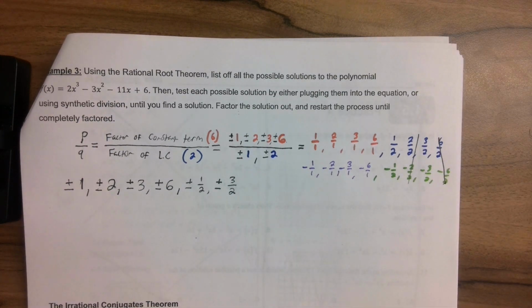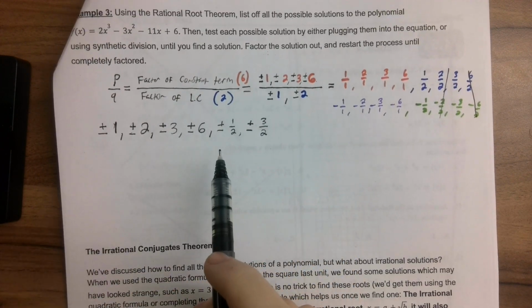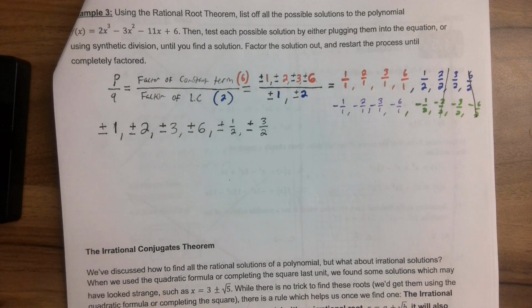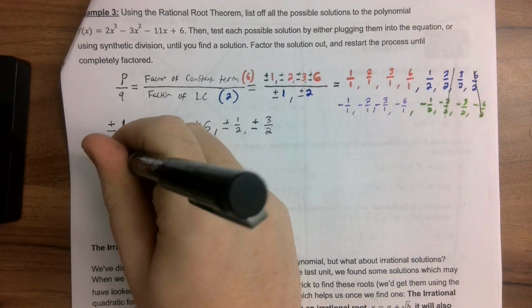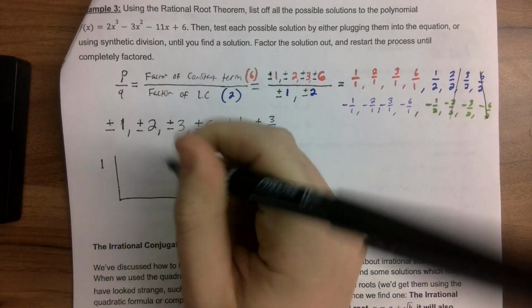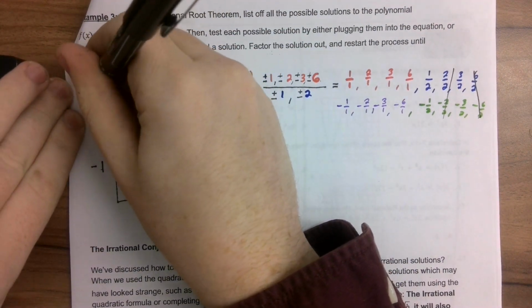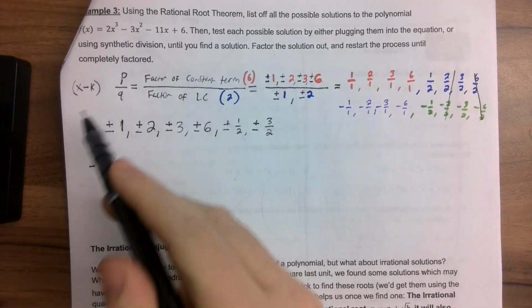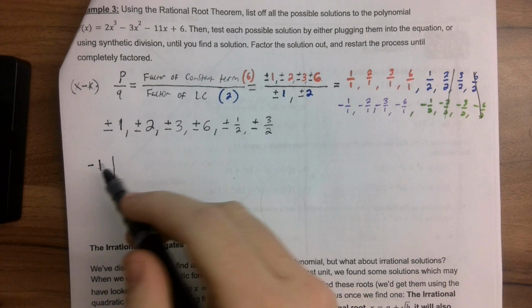Unfortunately, there's not really an easier way to do this until we reach a higher level of math. But we can test these out one by one to see which one works. Let's see how we can do it. We learned that in 4.3, you can use synthetic division to figure out if something is a factor. So if we want to test out positive 1, we would set up a negative 1 here, because again, it's always going to be x minus k. If we think that 1 is a solution, we should do x minus 1 is a factor. We should put a negative 1 here.